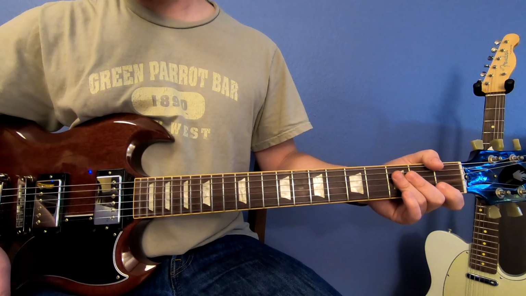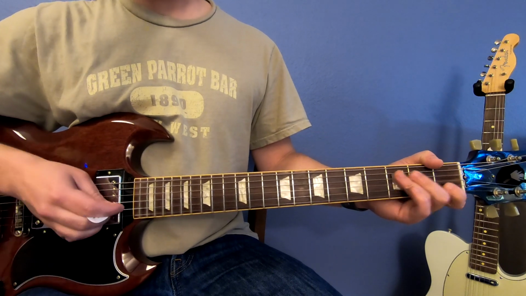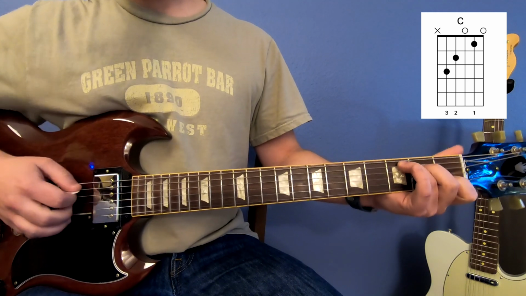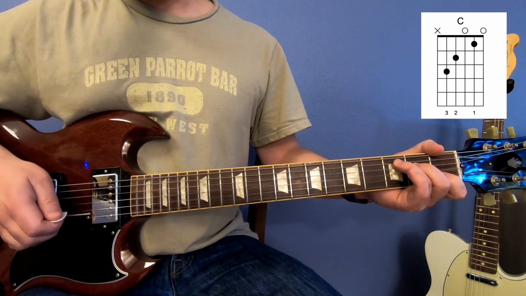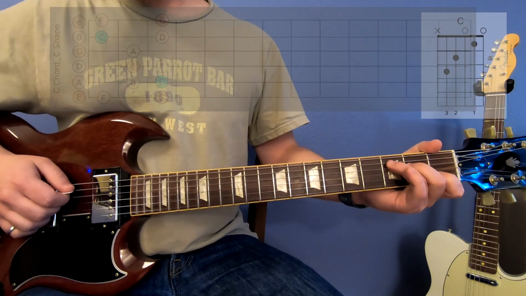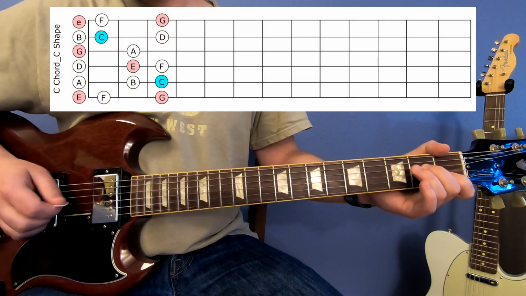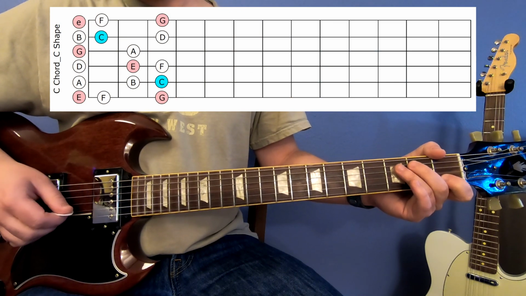Okay, so let's start with the C chord using our C shape. And what I mean by C shape is just that, the shape of a C chord here. And I'll show you the scale that's associated with this C chord. You'll start with your root note, which is a C, and it goes like this. And you can walk it down.